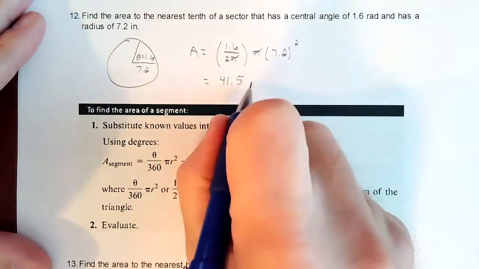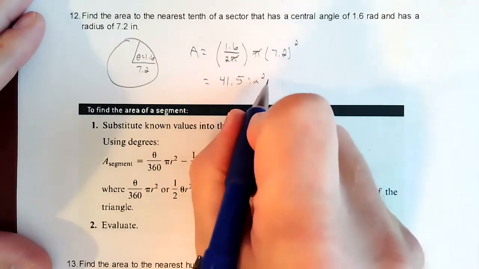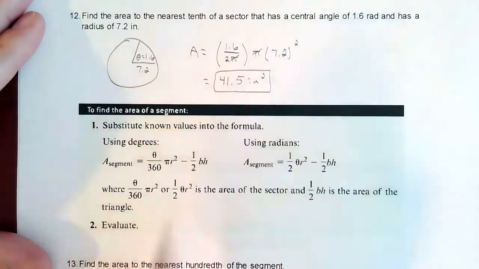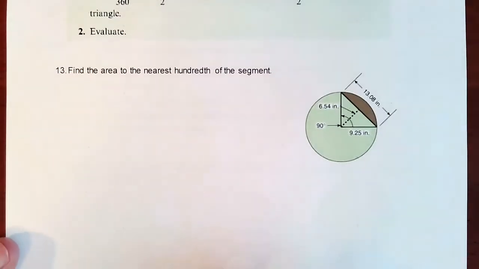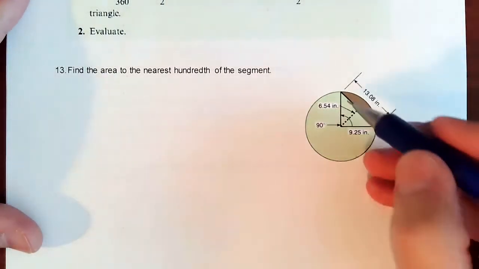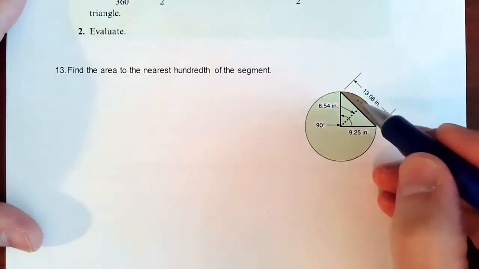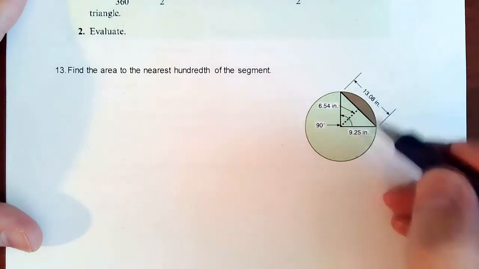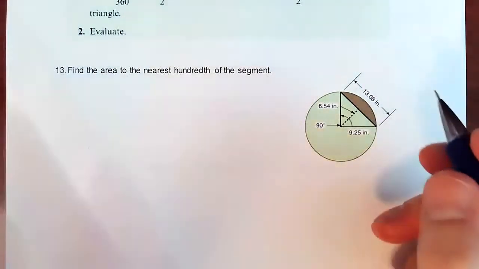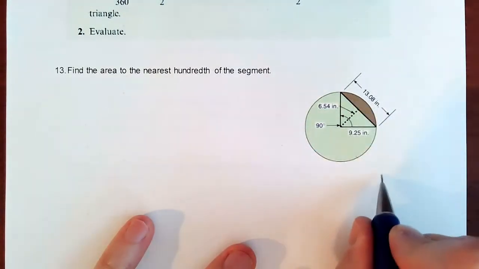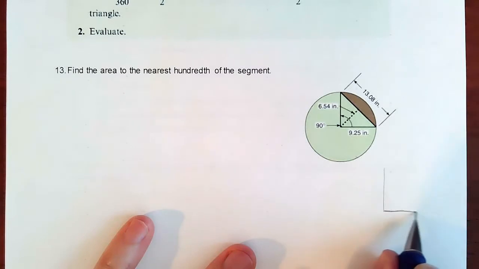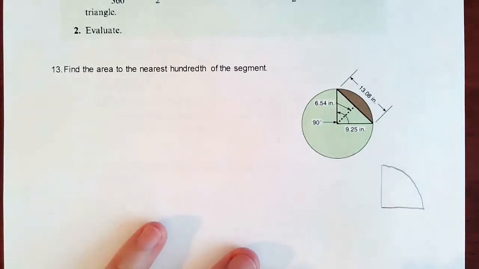And we are doing area, so it's going to be inches squared. All right. So the last shape is this. We are trying to find the area of this little sliver right here. To find that, basically what we've got to figure out are two things. We want to figure out the area of the pie slice. Okay, so we want to figure out the area of that whole thing.